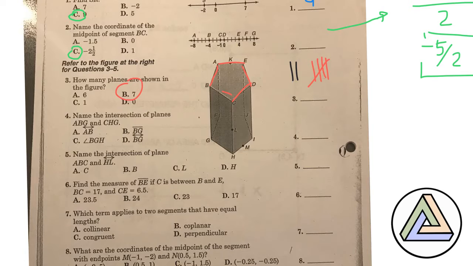All right, so let's see. I guess the question is whether it's segment BG or line BG. That's kind of a tricky one. I would say that it's line BG because my understanding is that planes go on forever in all directions.